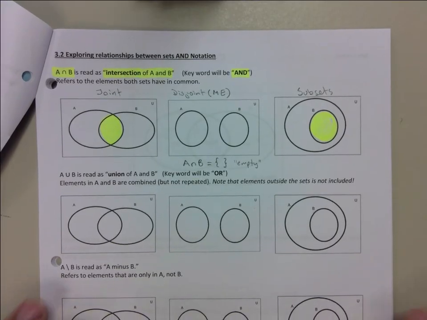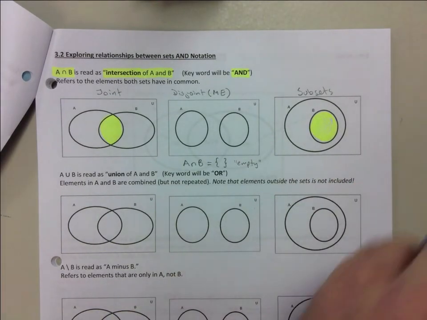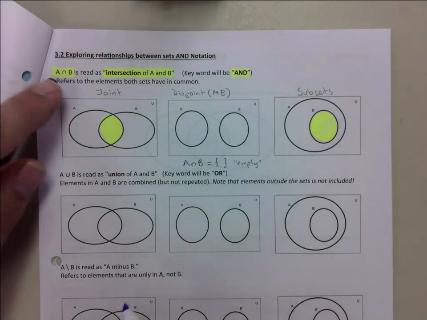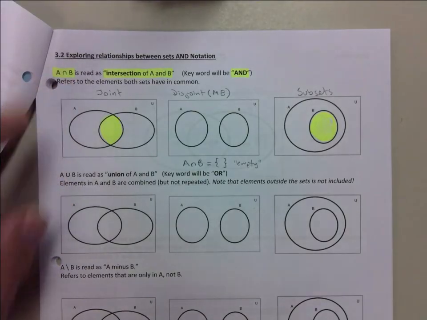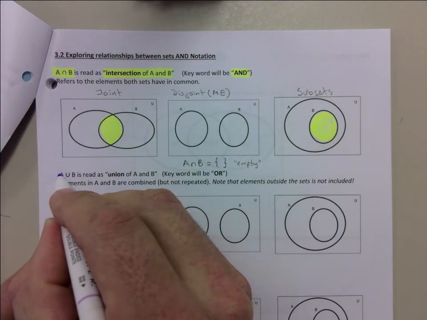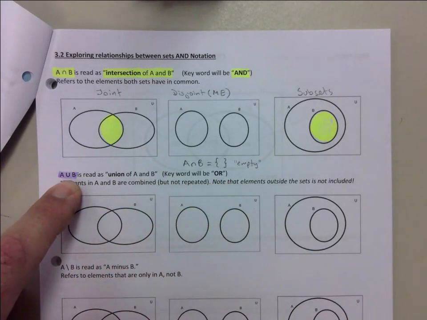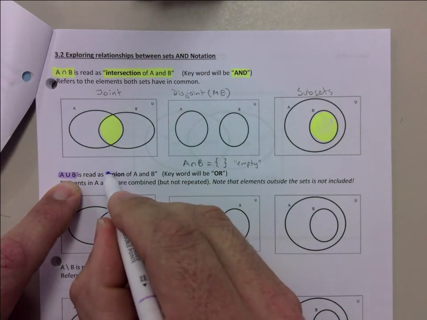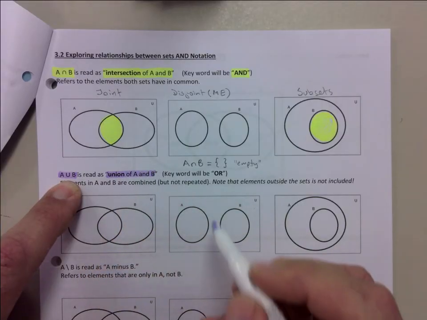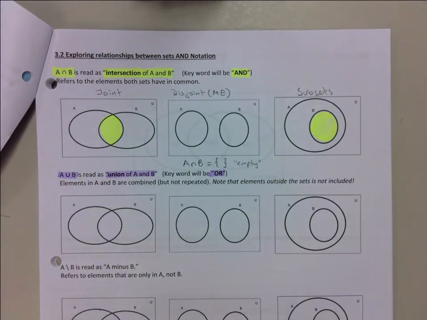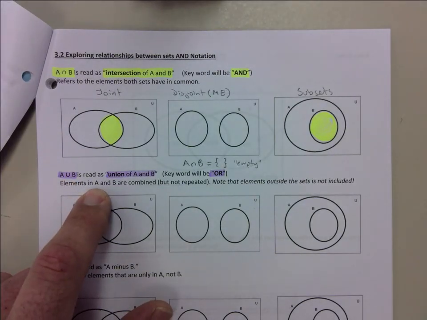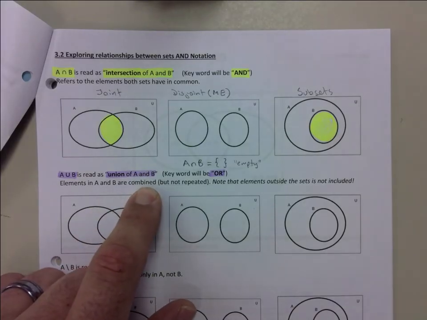The next one is union. I'm going to use a different color for that one. So the other one was facing down. It's almost like an N for "and." This one is facing up. It's almost like a U. It's "or." We call that union of A and B. And the key word is "or." The elements in A and B are combined, but not repeated.